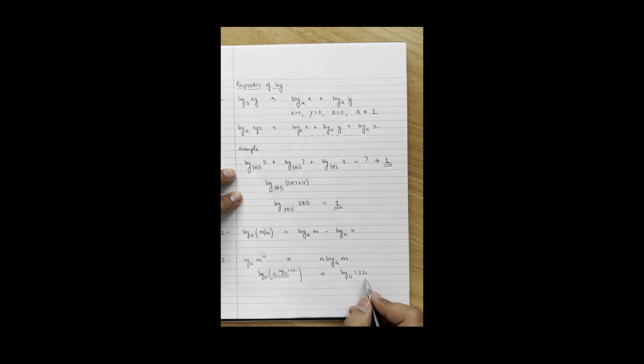What is 1331? It is 11 to the power 3. Now this is n, so I can write it as 3 log 11 to the base 11. And we know that log n to the base n equals 1, so the answer is 3.